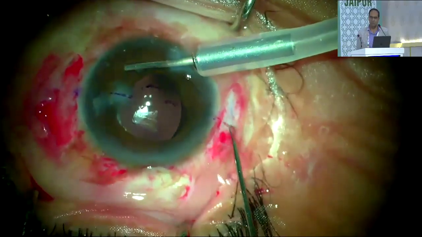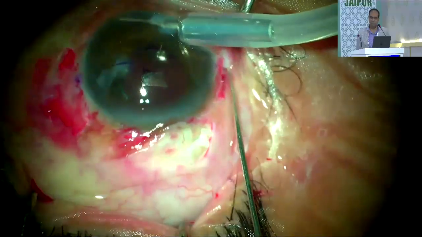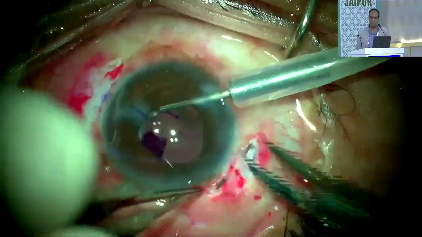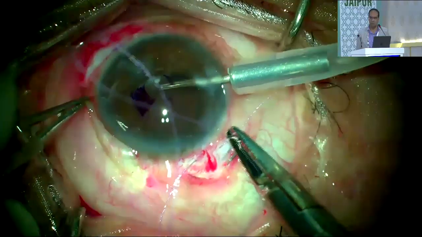Then the centration is adjusted as desired. Then the scleral grooves are sutured with 8-0 Vicryl sutures to secure the haptics in place.